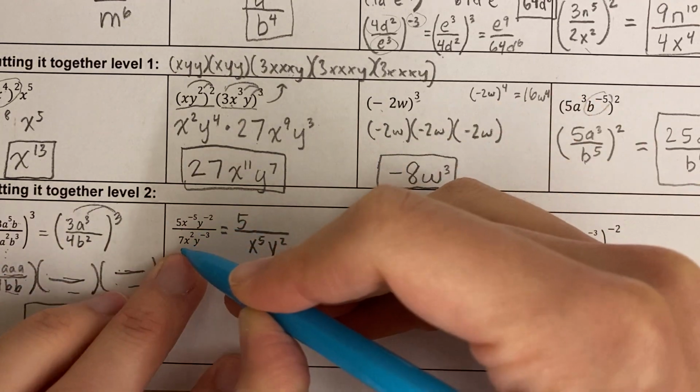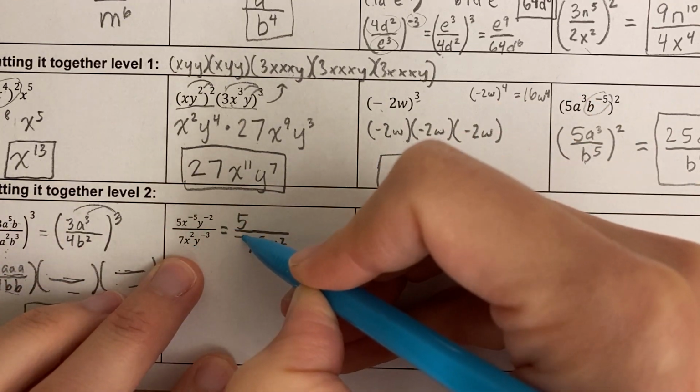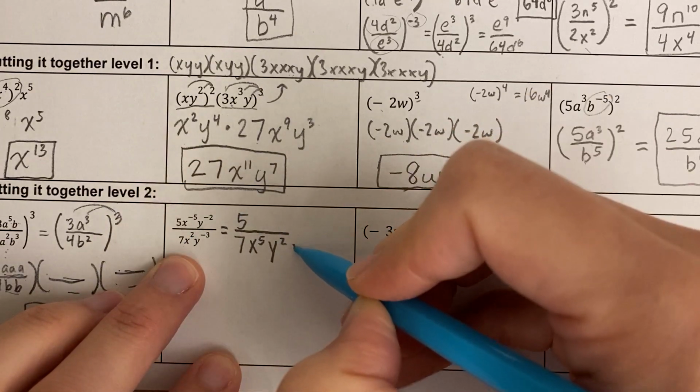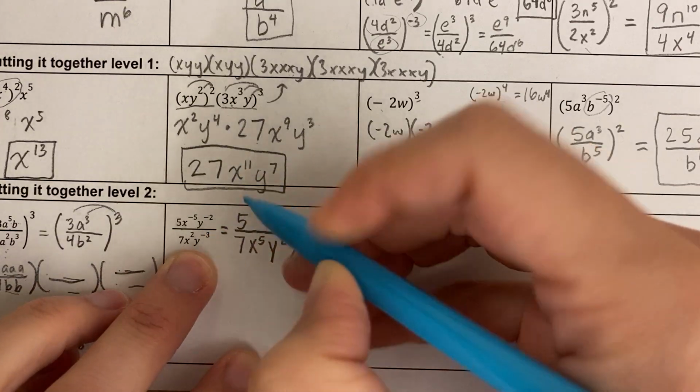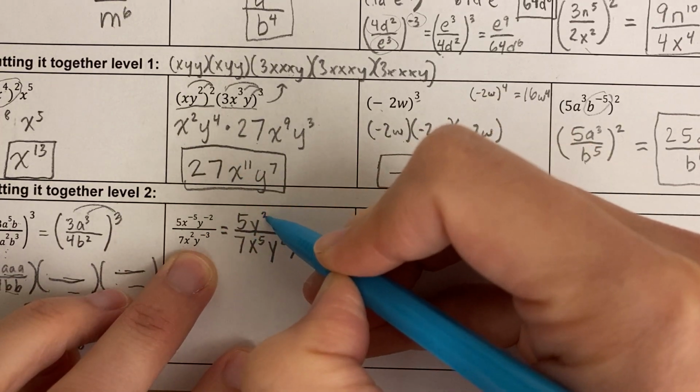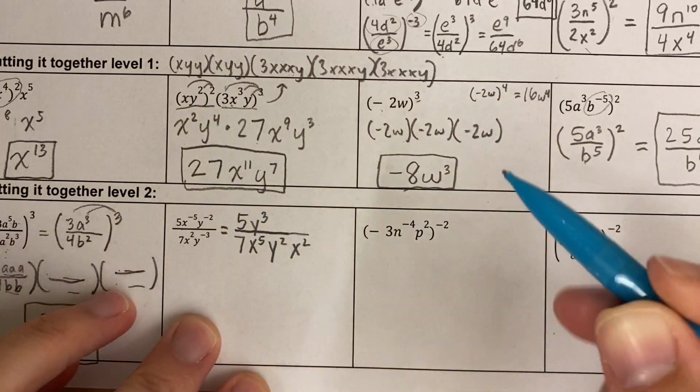Now let's go to the bottom. The 7 does not have a negative exponent. It stays. Okay? The x squared does not have a negative exponent. It stays. The y to the negative 3rd, that does have a negative exponent. It's going to move and become positive, okay?